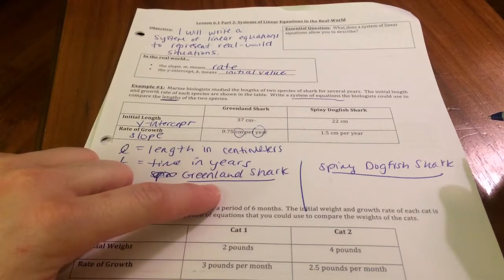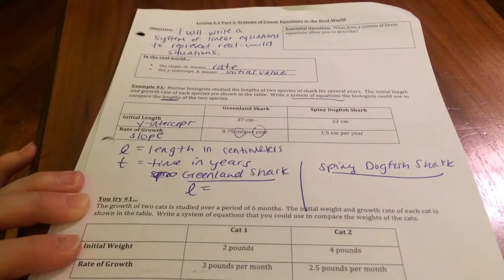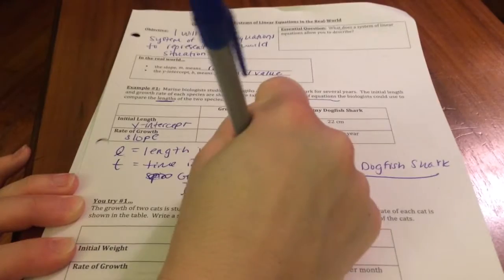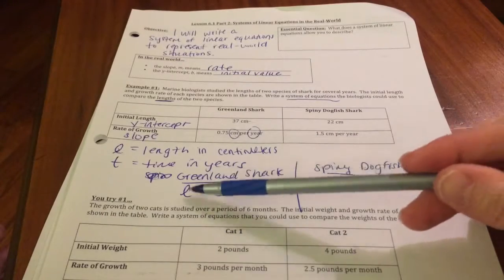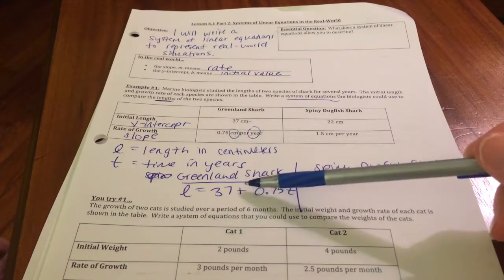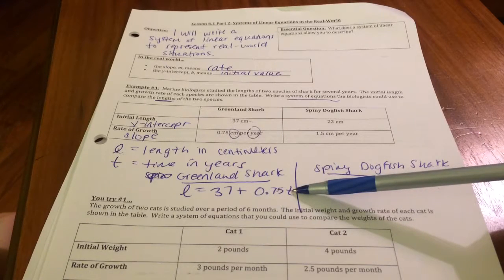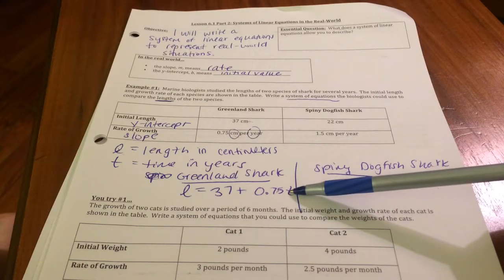Okay, the Greenland shark. If we're going to use our slope-intercept form, y equals mx plus b, well, we know that we're looking for the length, L equals, it starts at 37 centimeters, that's our y-intercept, 37 plus 0.75 t. The length is going to be, well, it starts at 37 centimeters, and then you're adding 0.75 centimeters every year. The slope is always the number with the other variable. In this case, it's years.